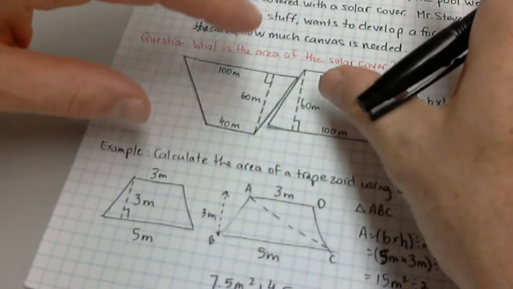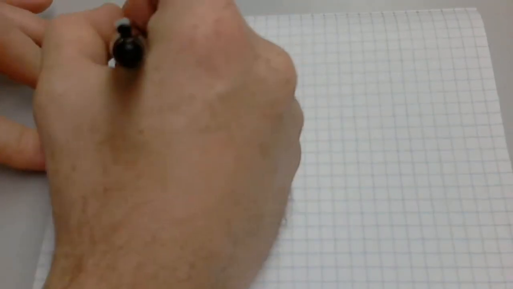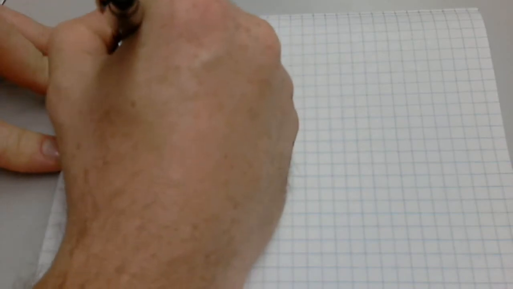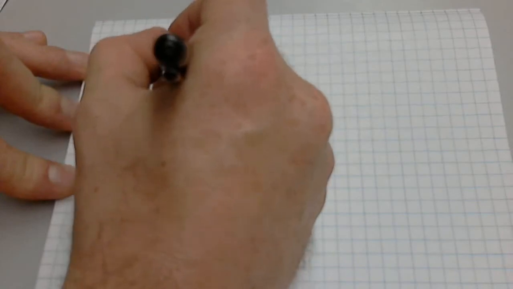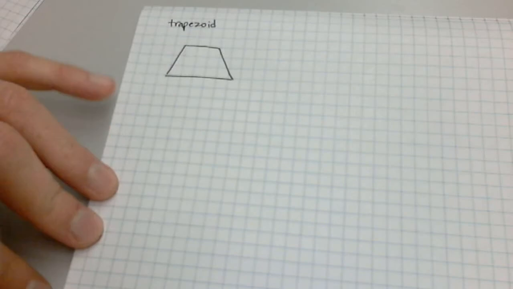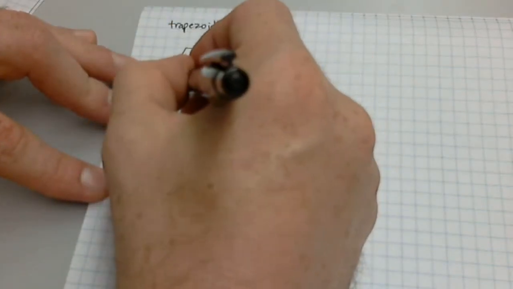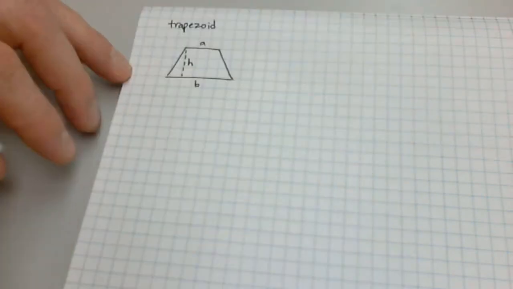Now, what I need to do is flip the page over, because I need to show you guys a standard diagram for a trapezoid. I'll show you one more problem using my original solar cover. If we imagine for a second that in general a trapezoid looks like this, I'm going to call this side A, I'm going to call this side B, and I'm going to call this H for the height.